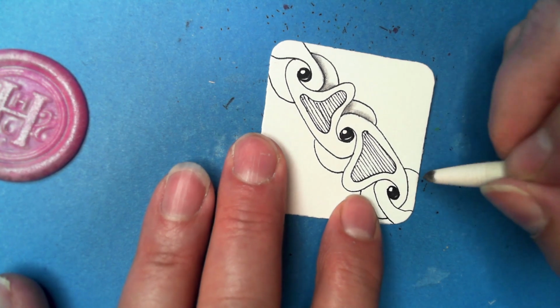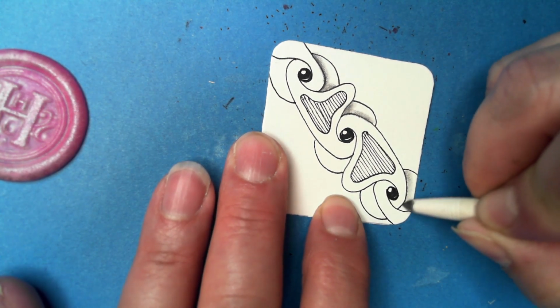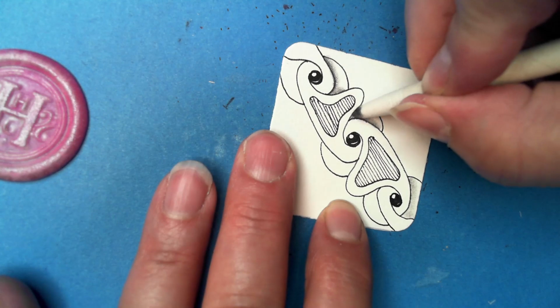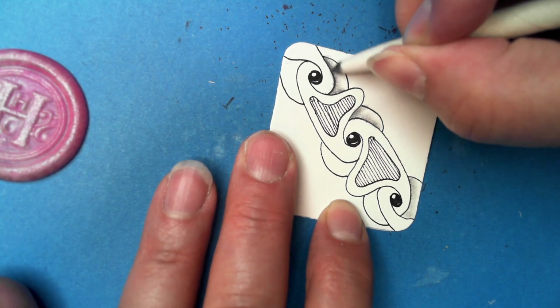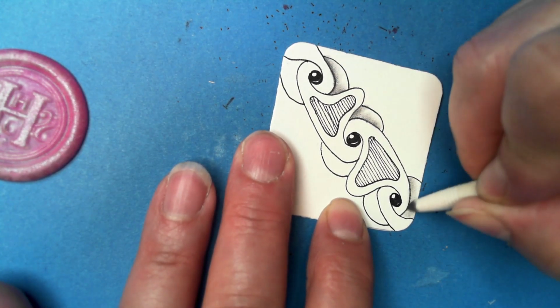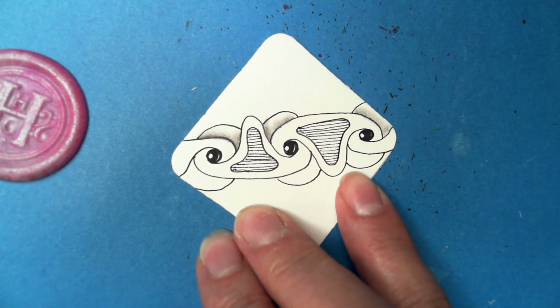You know what? I'm going to try it without, because I think I have enough. Yes, look at all that graphite on there. Come back and grab some more.